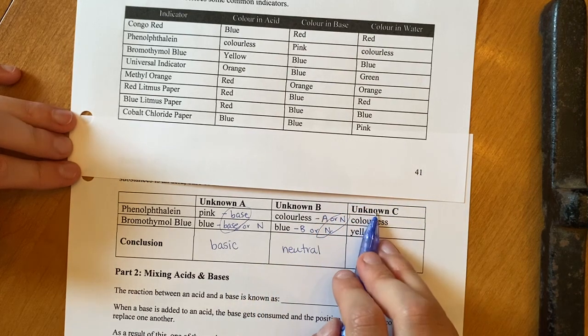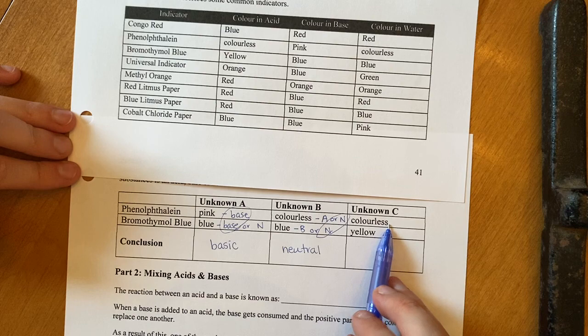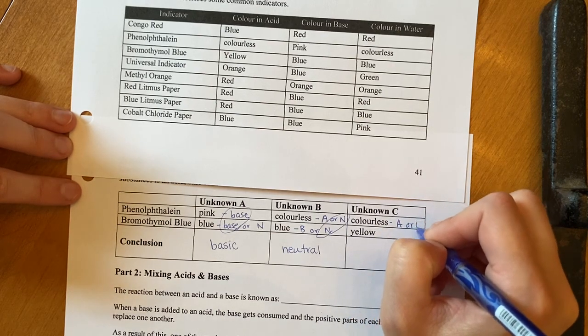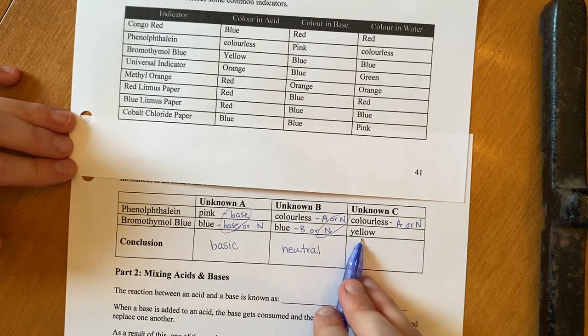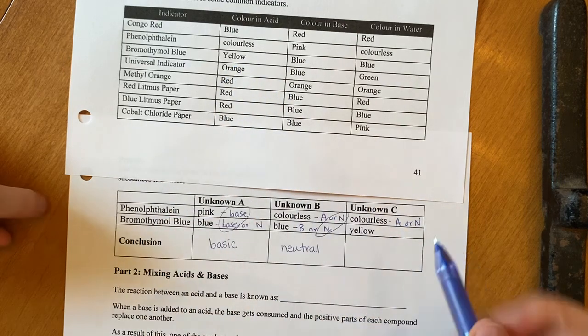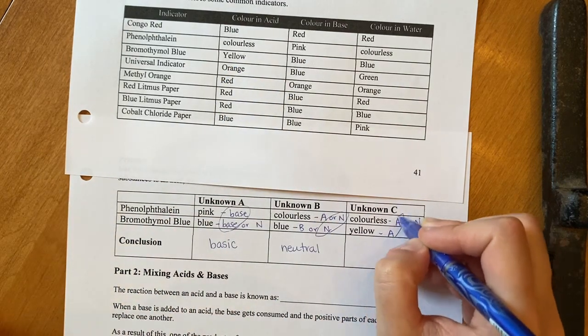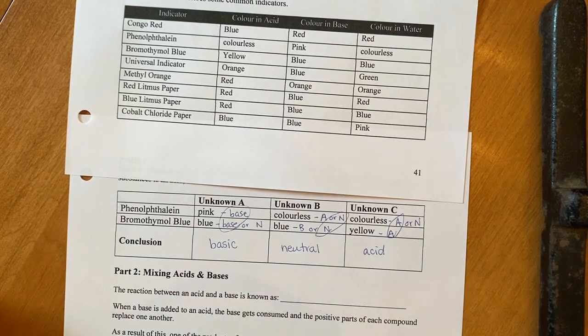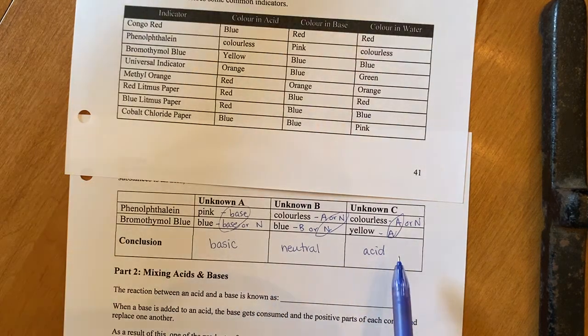And finally, with unknown C, we have phenolphthalein is colorless, which we already determined meant that it was acidic or neutral. And the bromothymol blue is yellow, so bromothymol blue is only yellow in an acid. So they both agree if we say that this unknown is an acid. So you can often use a couple of indicators to figure out pretty closely what a specific substance is.